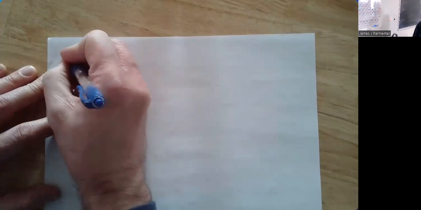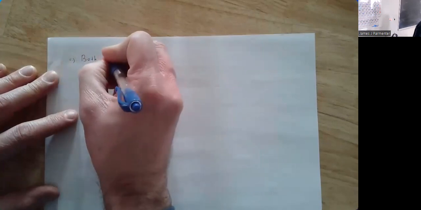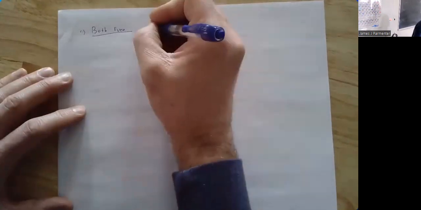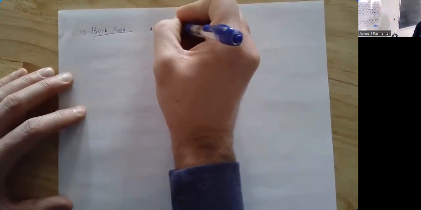So both even is kind of everyone's least favorite. There's a similar situation when you have secant and tangent, which we'll get to in a minute here. But they're both even, it means you don't do a u sub. So no u sub. Just trig identities.